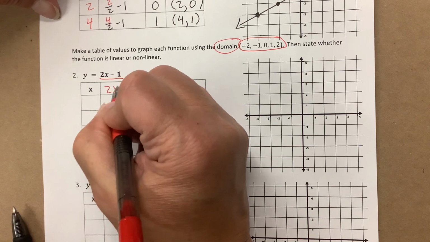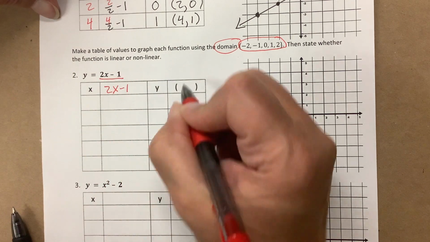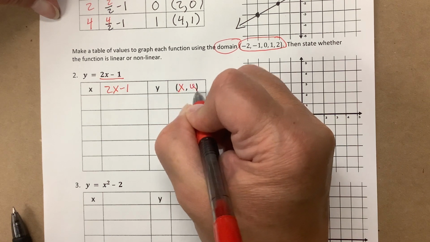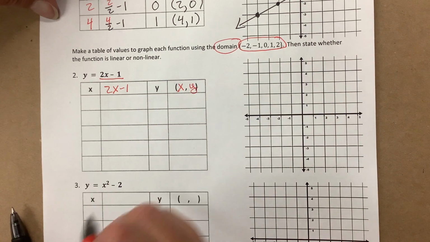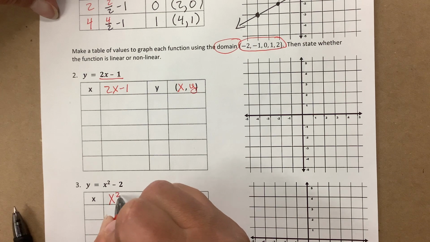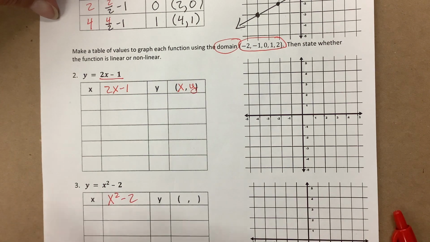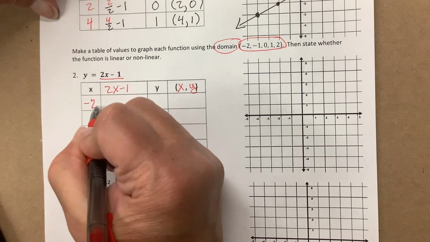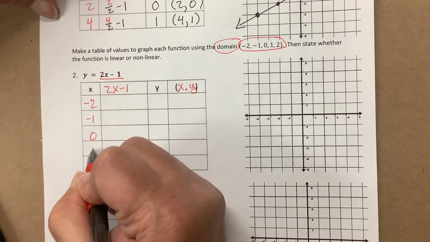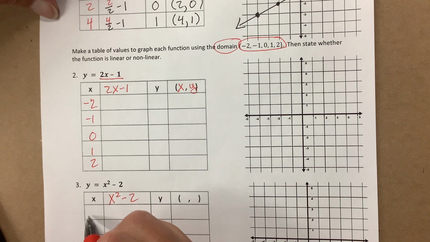So 2x minus 1 is the rule, and I'm going to use the same domain for both problems. So this is x squared minus 2. Here we go. Sorry. -2, -1, 0, 1, 2. And the same domain, -2, -1, 0, 1, 2.